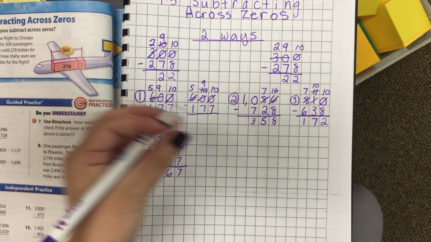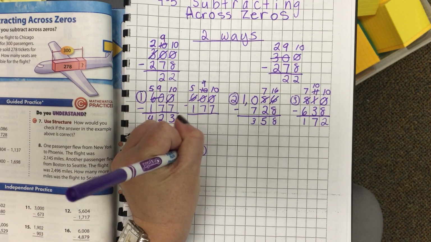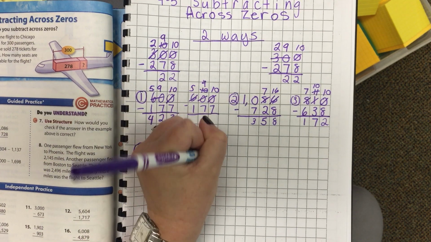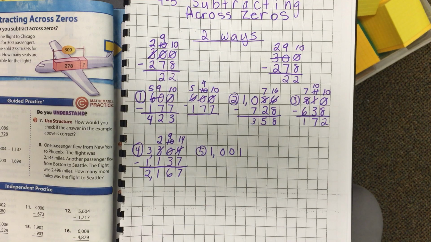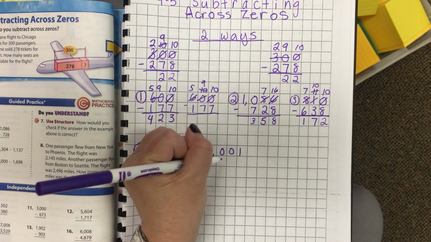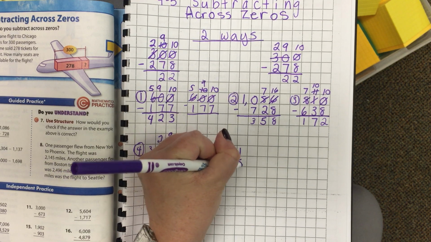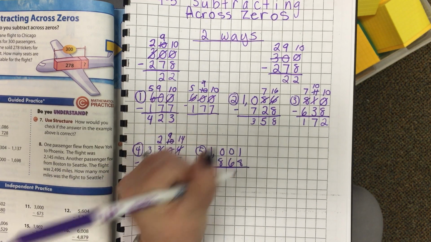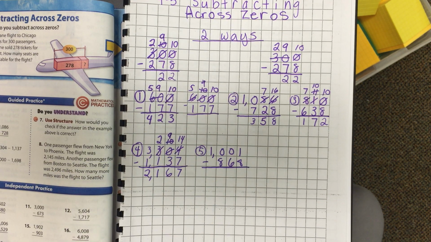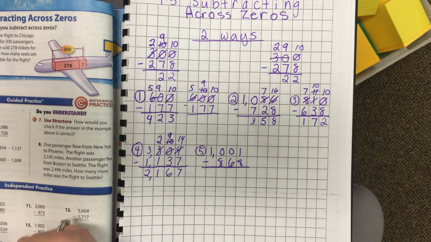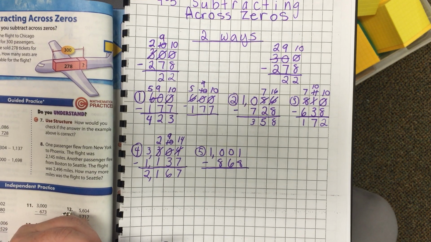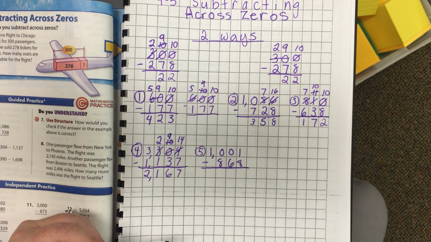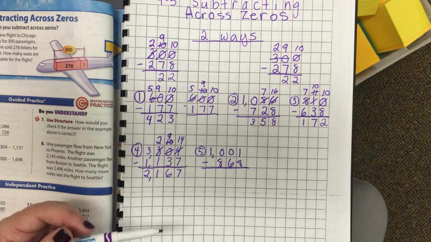Okay, number 5. 1001 minus 868. So, once again, this is pretty much like doing across the zeros, except there's a 1 on the end. So, I'm going to be a little daring, and I'm going to try the second way.